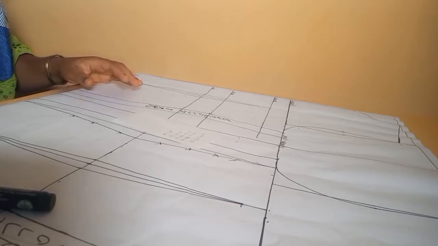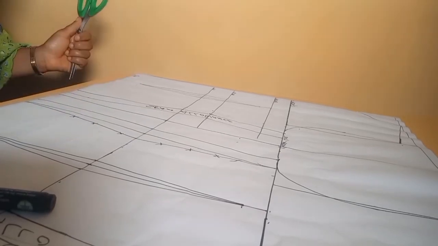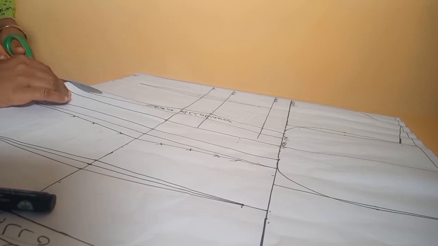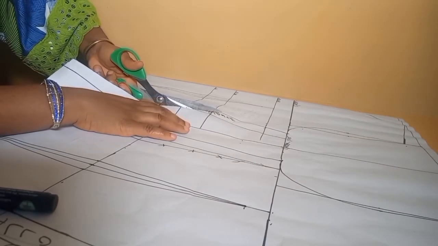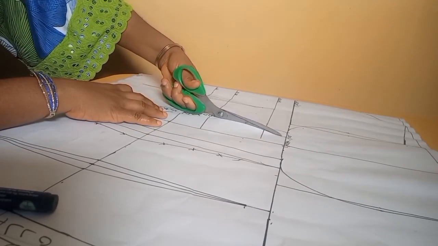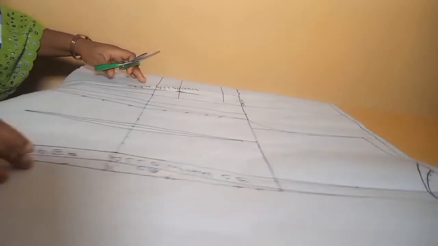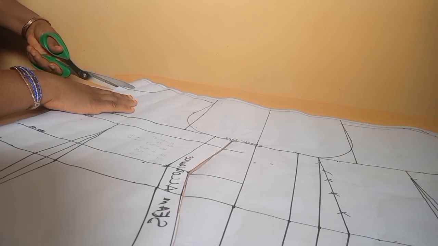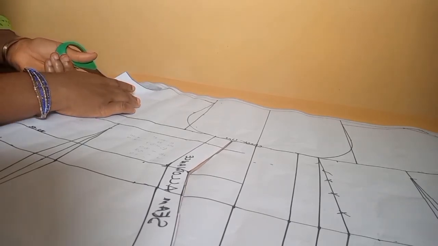So okay, so now we take our paper scissors and cut out our basic bodice block. It is ready. So I will cut like so. Though I didn't want to cut it before, I just decided to cut so that you can see how it can have the final look. You can see how it will look. So that's why I changed my mind to cut it.